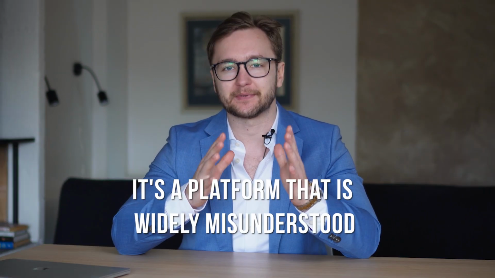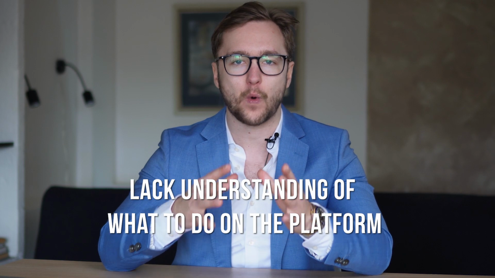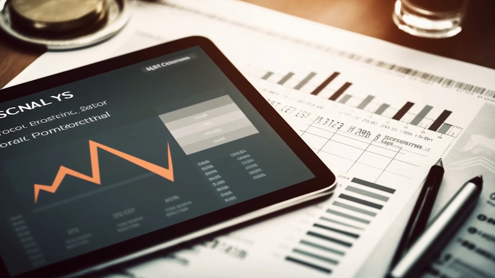Now, for most real estate agents, LinkedIn seems like a foreign land. They have profiles out there, but most real estate agents aren't really using it, or maybe they're using it as a marketing tool that posts automated content on their behalf, and they don't get anything out of it. So it's a platform that is widely misunderstood and widely overlooked by real estate agents. And the reason why I think that is the case is because most real estate agents simply lack understanding of what to do on the platform that actually gets real estate clients. But if you know how to use this platform the right way, it could easily add you an extra 10, 20, even 30 deals to your bottom line with a relatively small time and financial investment.